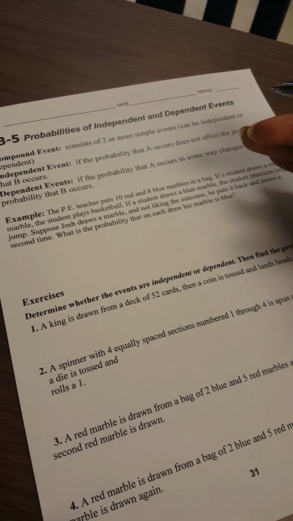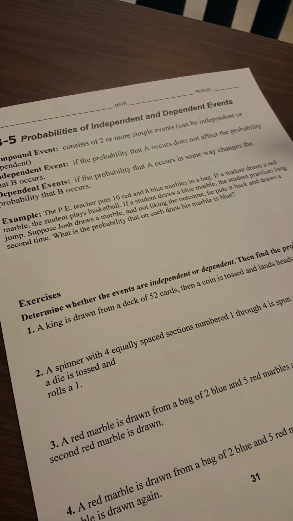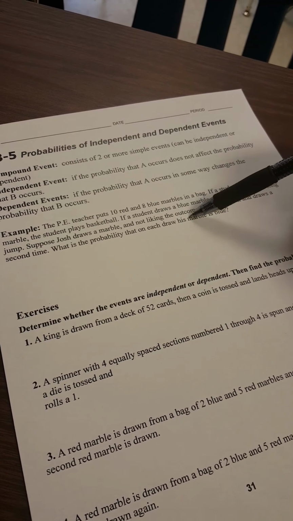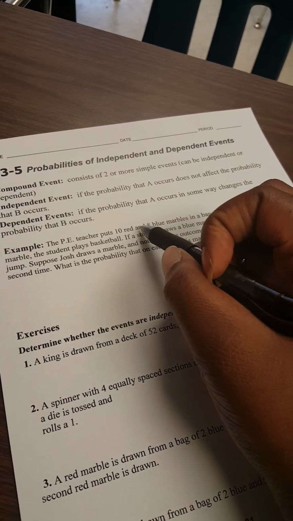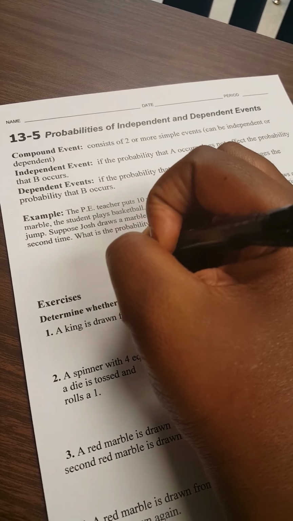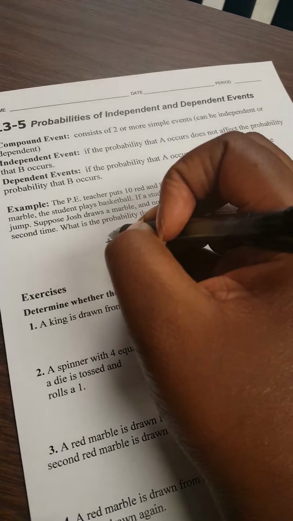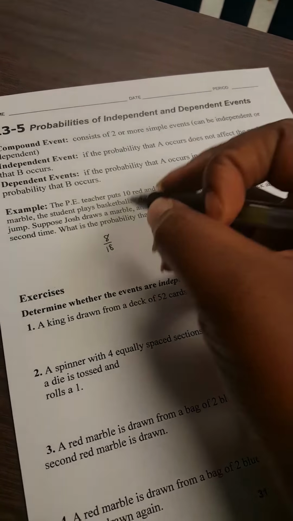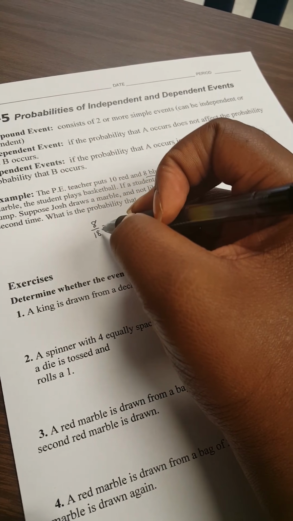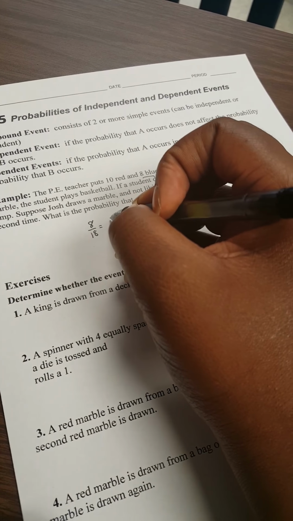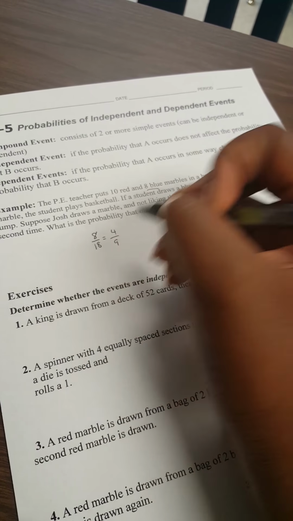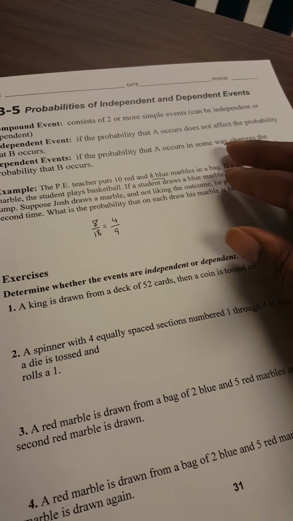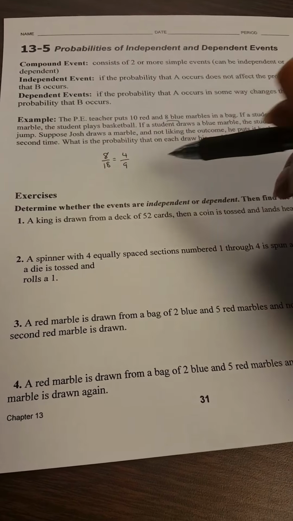So first of all, would those be dependent on each other or independent of each other? They would be independent of each other because he put the marble back. So at first it was 18 marbles total, and it's only 8 blue ones. So both times his probability is 8 out of 18. Even though we could simplify that, we could divide by 2. So we'll have 4/9. But both times his probability would be 4/9. They wouldn't change. Okay, let's look at these examples here.